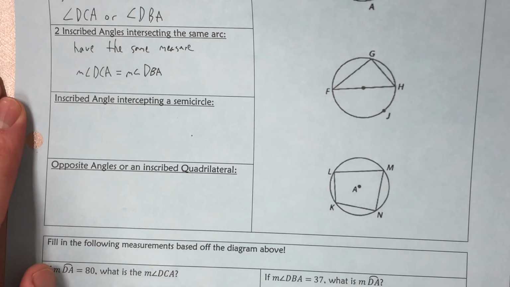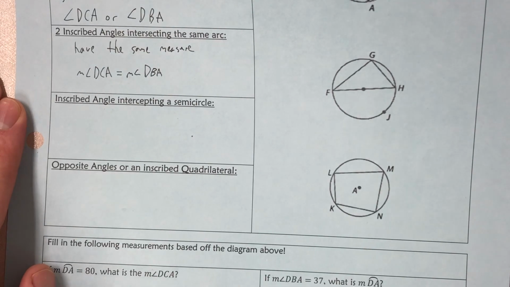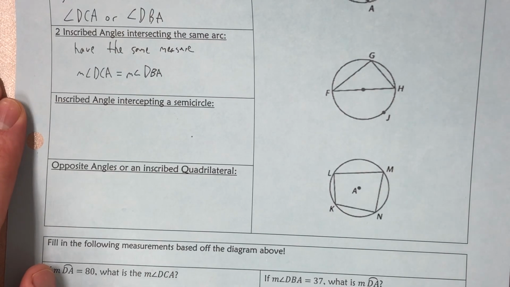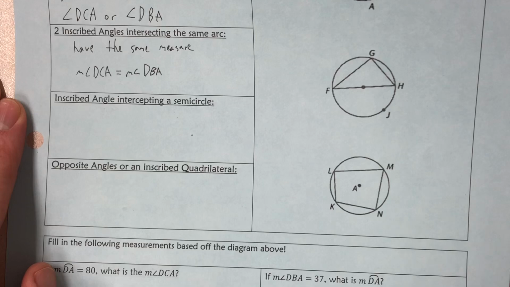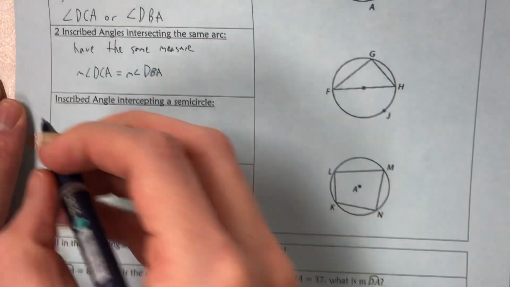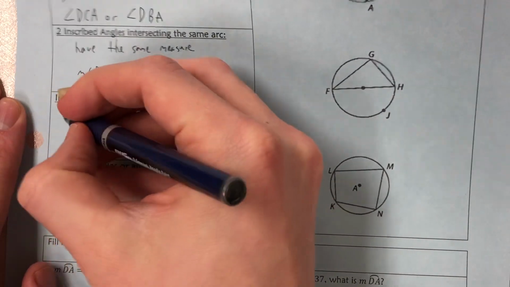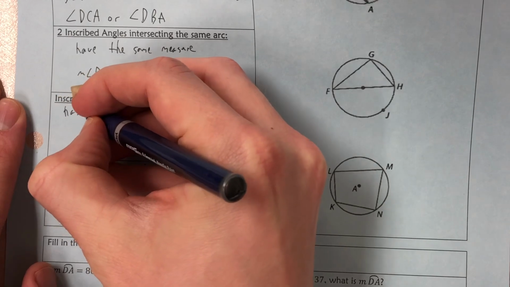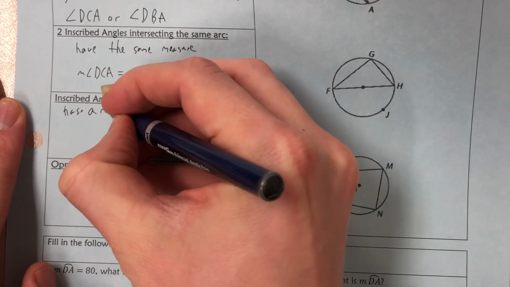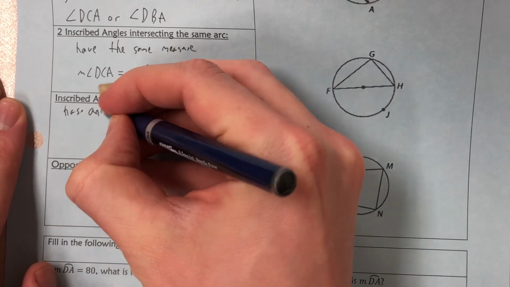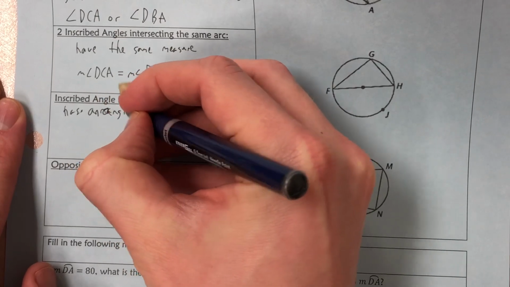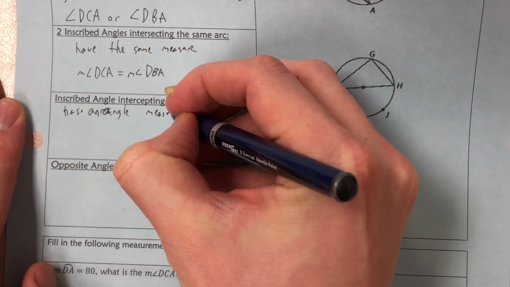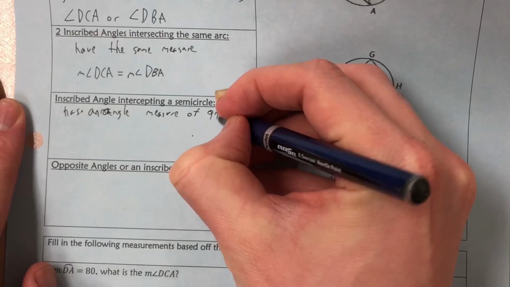So our next little piece here refers to an inscribed angle intercepting a semicircle. An inscribed angle intercepting a semicircle has an angle measure of 90 degrees, right?